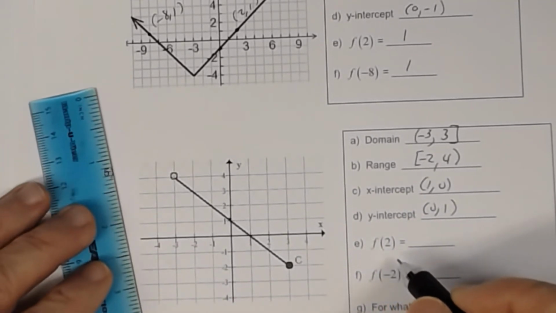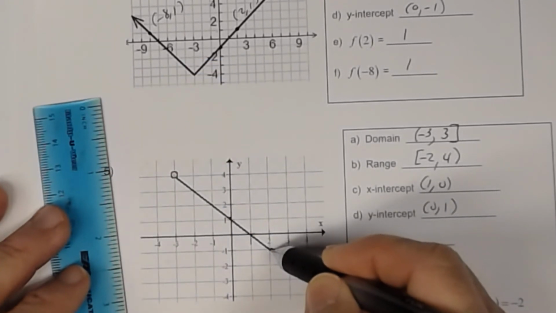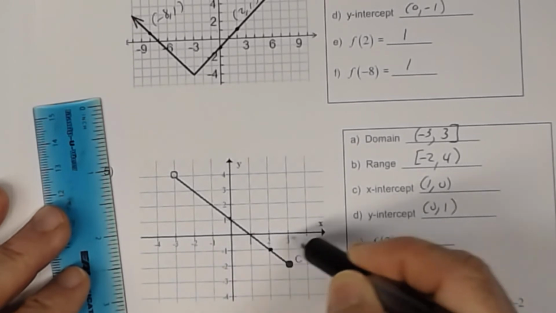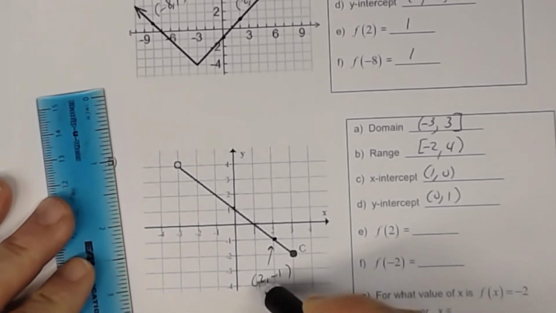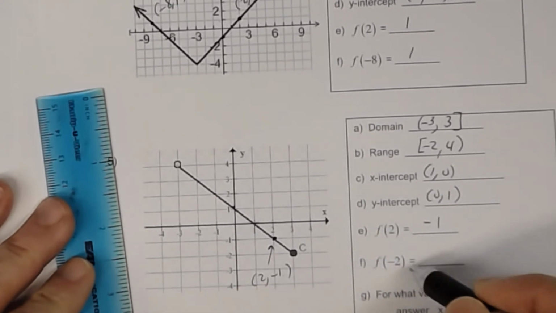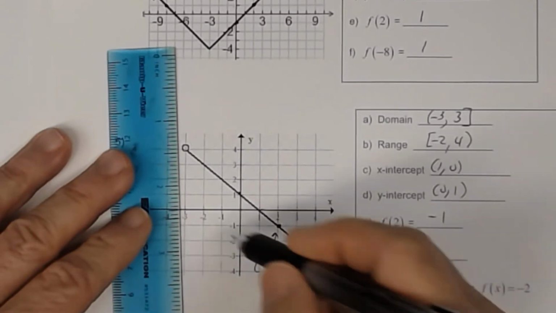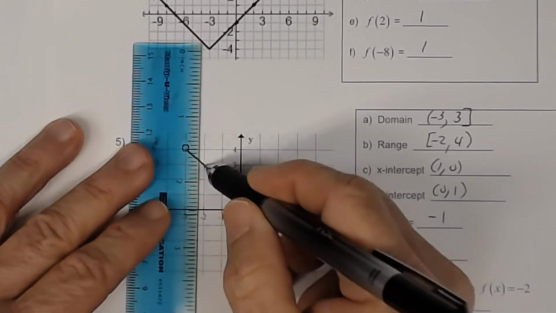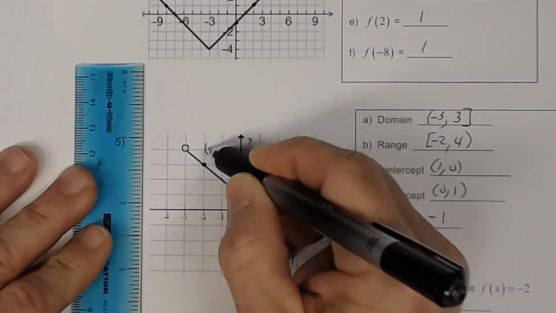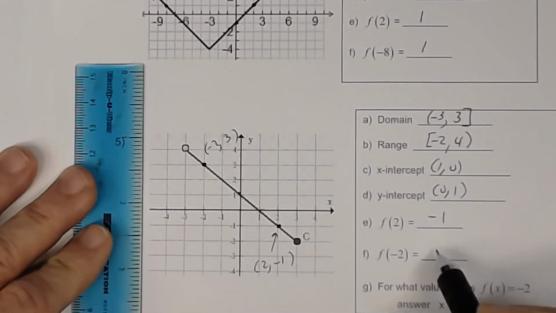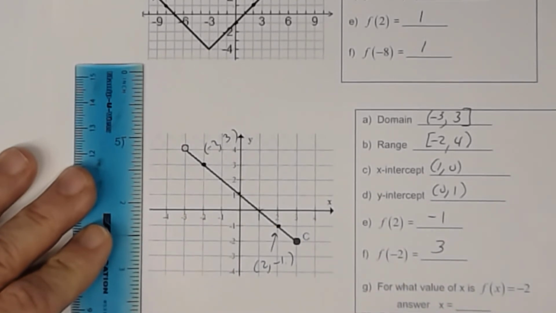F of 2 means what's the y value when x is 2? When x is 2, right here, the y value is -1. So remember, this is the point 2, -1. F of -2 means what's the y value when x is -2? The point of the graph that corresponds to it is here. So that's the coordinates -2, 3. So the answer is 3.